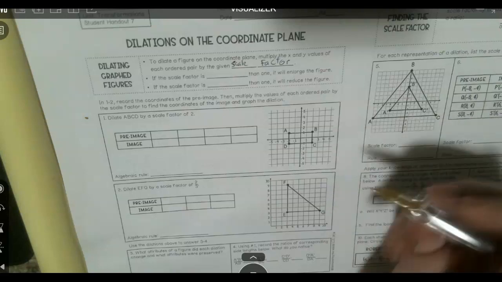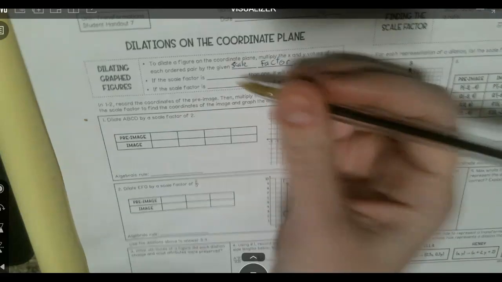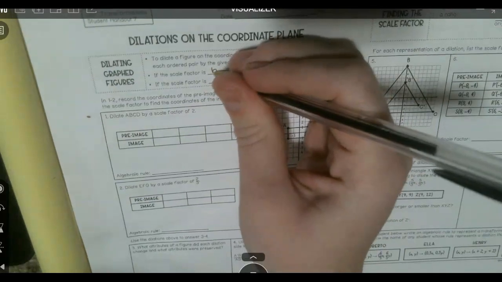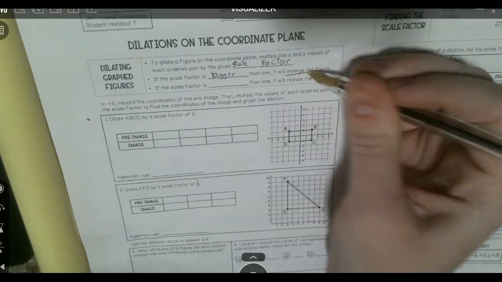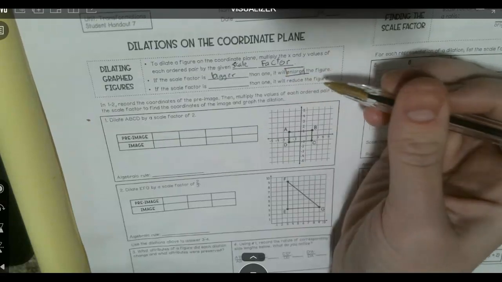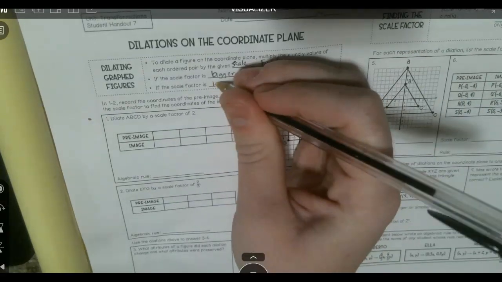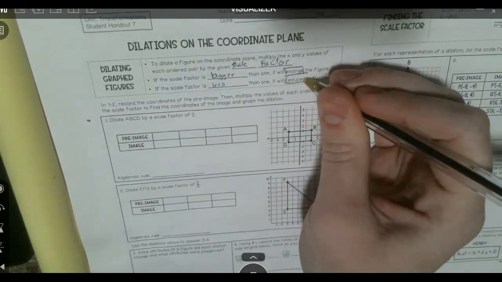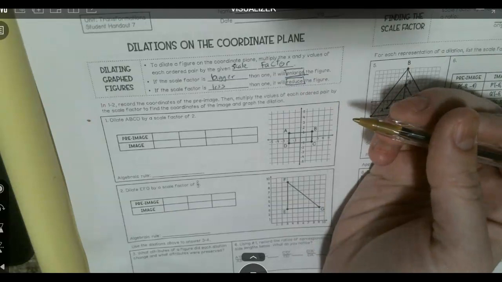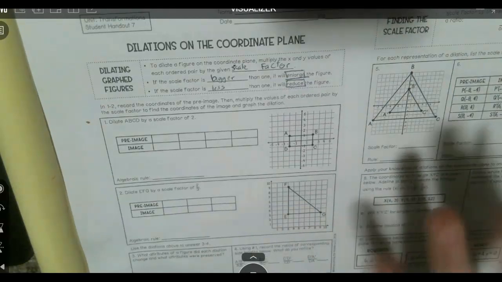Just like before, if the scale factor is bigger than 1, you're going to enlarge the figure or make it bigger. If the scale factor is less than 1, you are going to reduce the figure or make it smaller. Okay, so let's see exactly what that would look like.